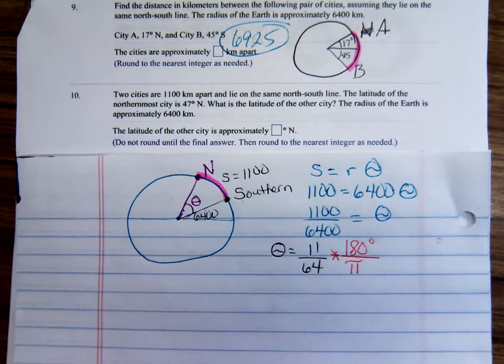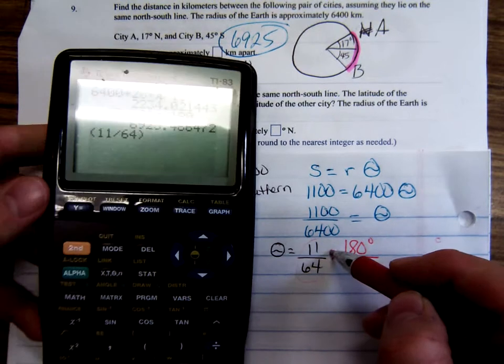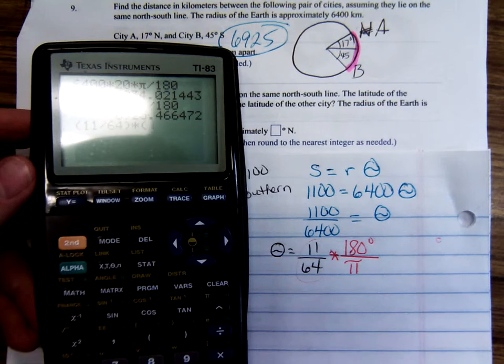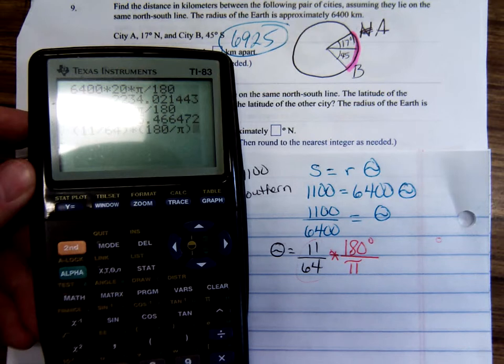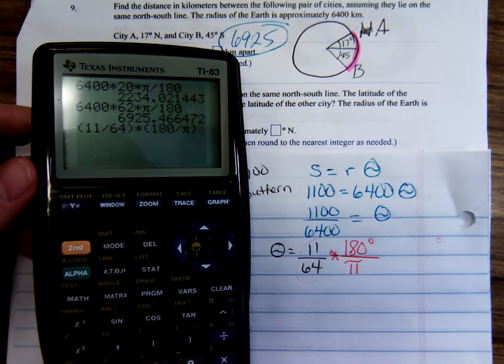So I'm going to punch in 11 over 64 times 180 divided by pi. You better be careful. Put this 11 over 64. I'm going to put the stuff in parentheses. I want this fraction, 11 over 64, times this fraction, 180 divided by pi. So is that, did I punch in what I'm doing there? 11 over 64 times 180 divided by pi.